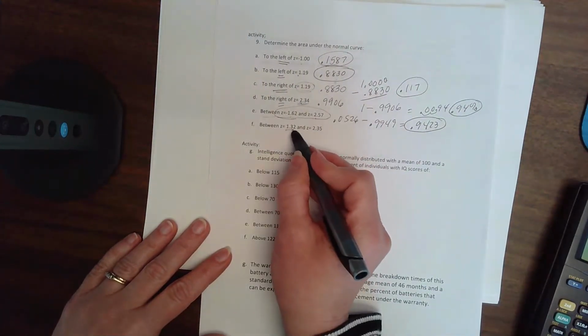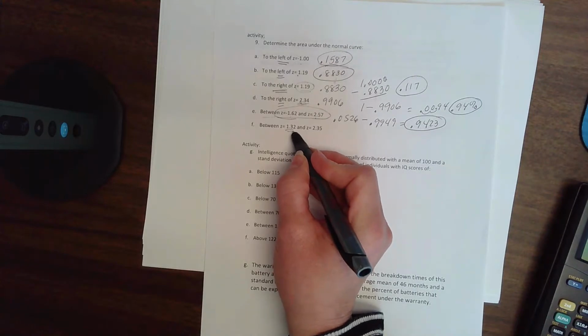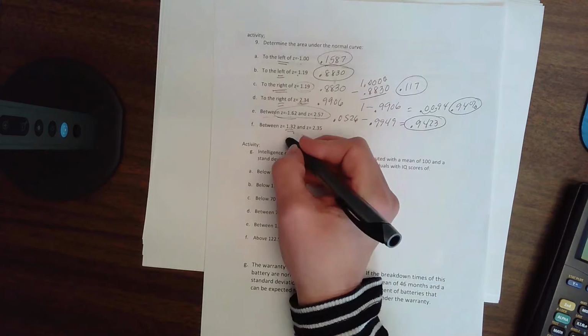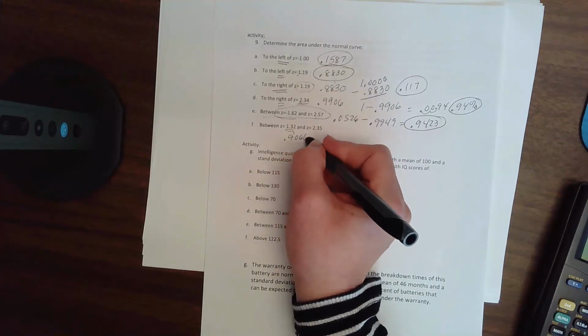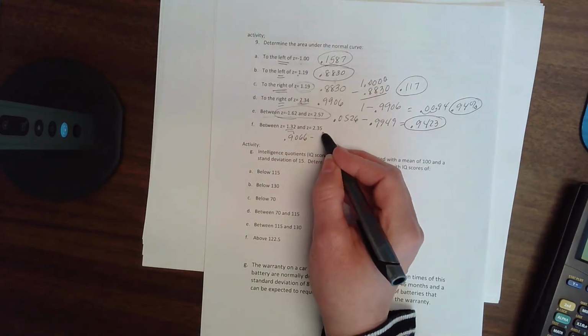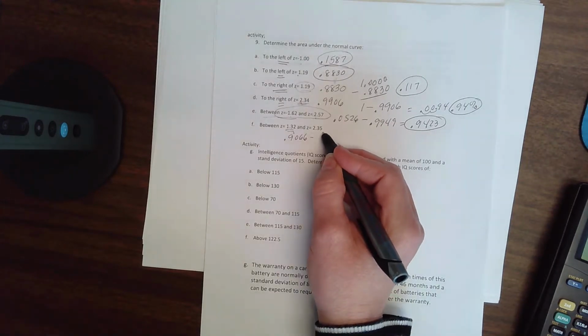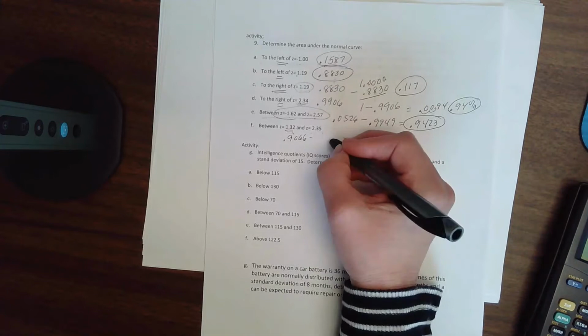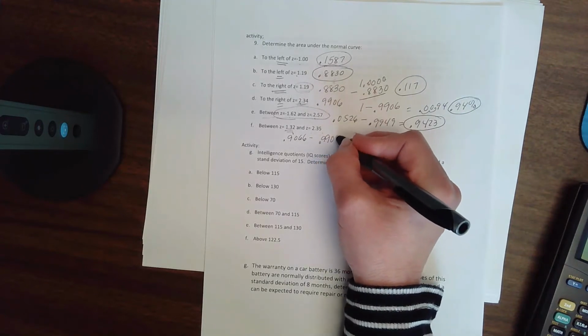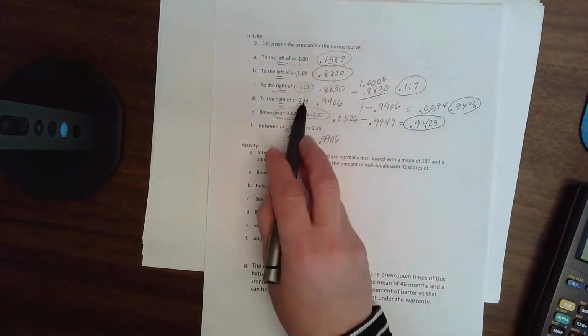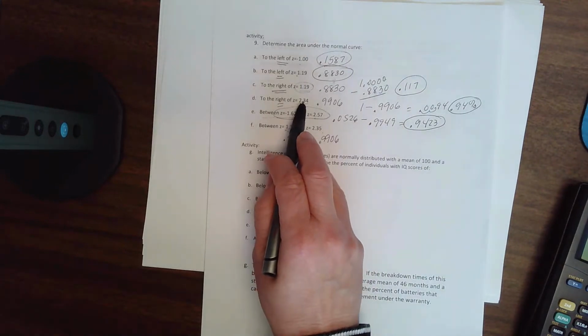So here we are looking up 1.32. If you haven't already, do pause the video on these. I always want you to practice on your own first, and then look up 2.35. Did I already do that? Let's see. 2.35 is 0.9906. Oh, that makes me think I didn't do that one right up there, so I'll have to amend that.